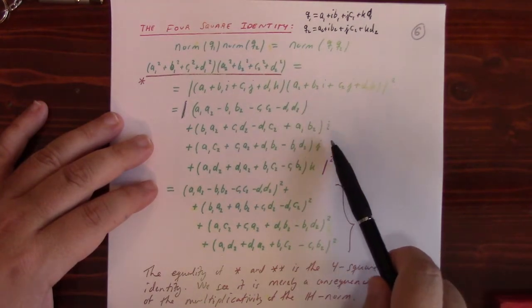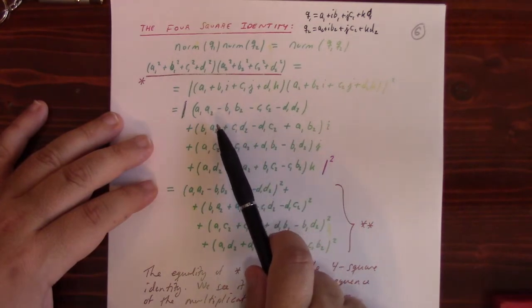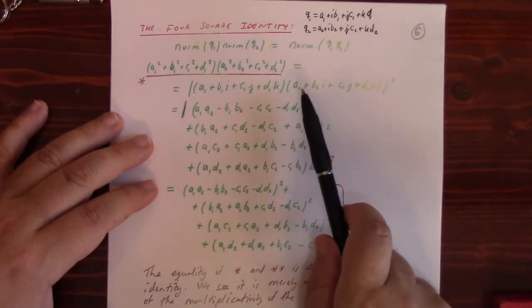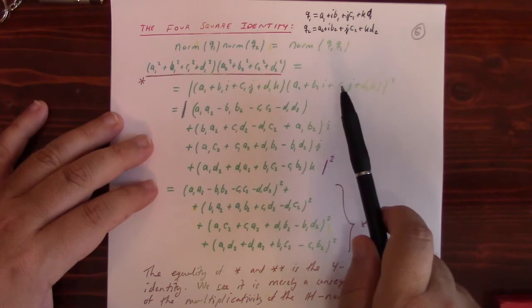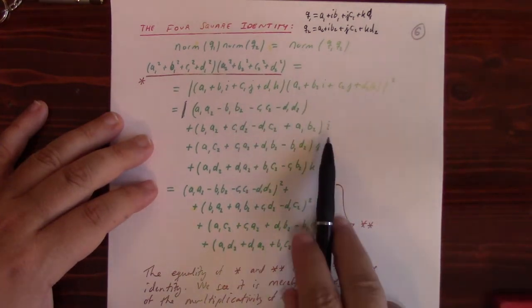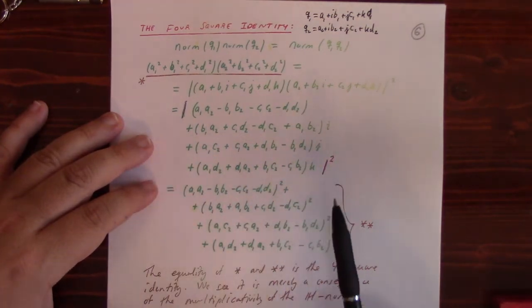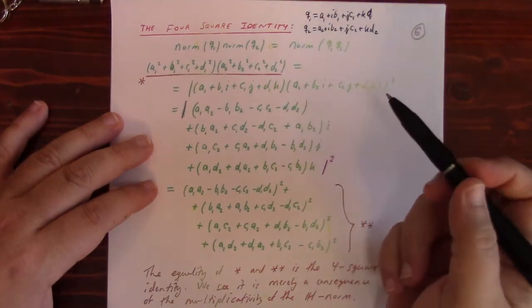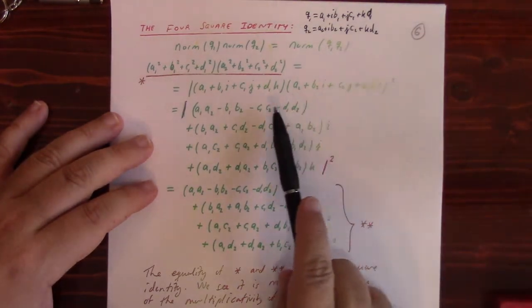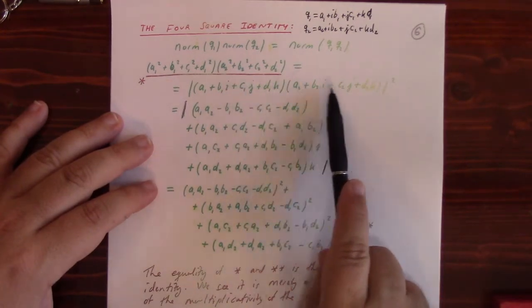The 1, the i, the j, the k. I'm distributing this multiplication, and then multiplying the i through and the j through. Oh, I'm sorry, I'm being too optimistic. I have not shown that much work. It is a straightforward but tedious process to multiply these two out to get this.